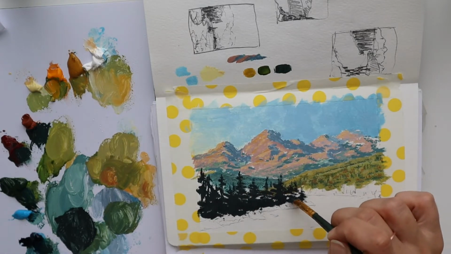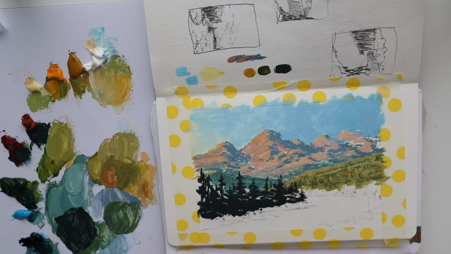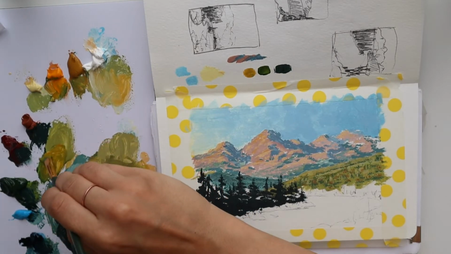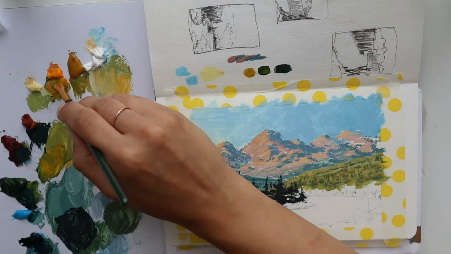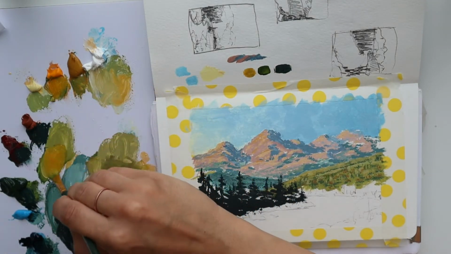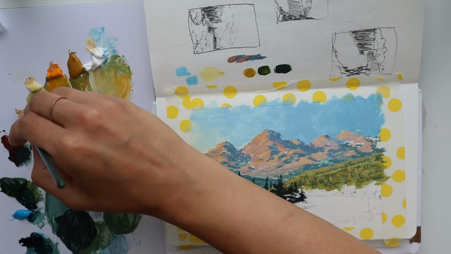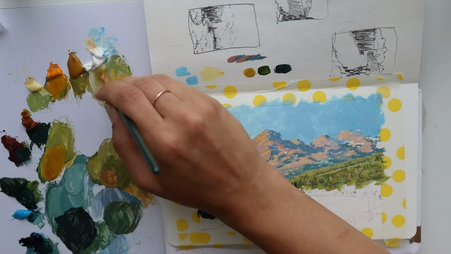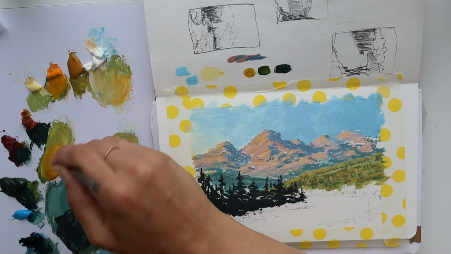Okay, so we've painted our shadows, and now we are gonna go with the highlights. So these highlights are going to be even warmer than the ones we used on the hill here. So I'm going to be using more yellow in our mix and even a little bit of the burnt sienna in there to make it a little more orangey.